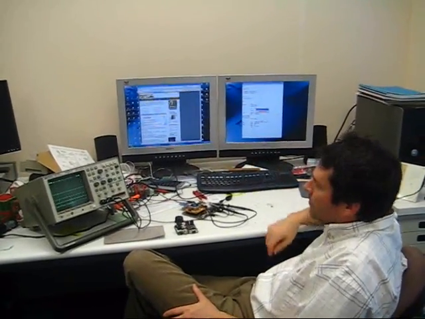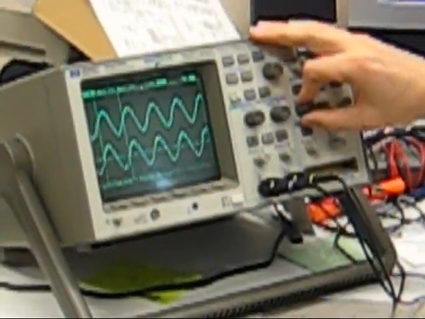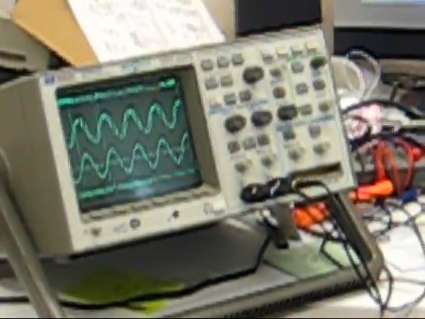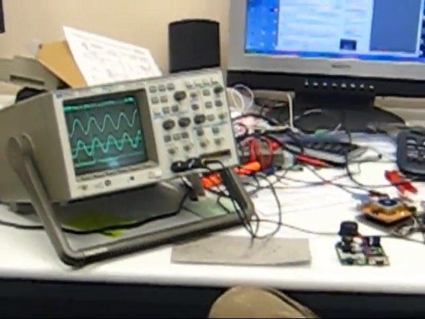So these are 2 different pins. And here's like 16 times the frequency. This is almost a megahertz, right? Yeah, the 2 different pins, and I'm changing the relative phase angle between them.